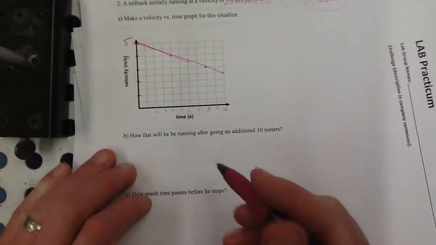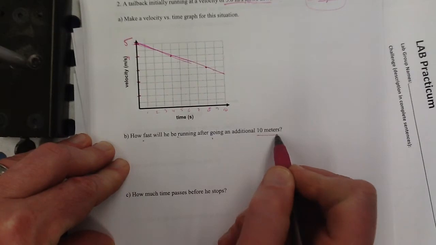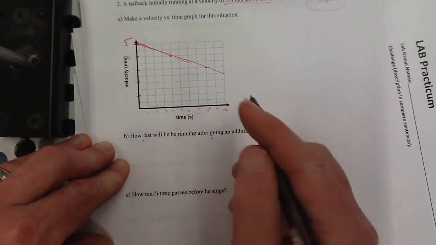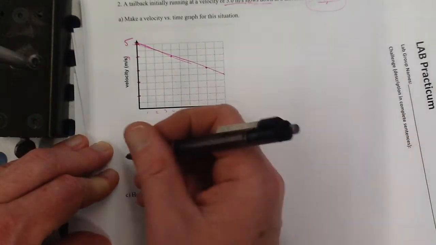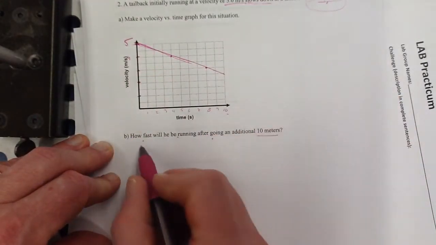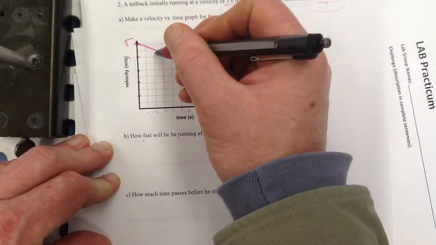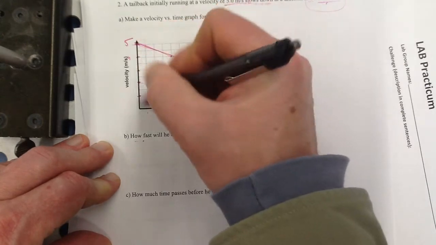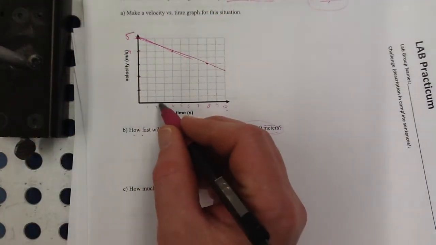Okay. How fast will he be running after going an additional 10 meters? So that's not this, right? That's 10 seconds. So I think we need to set up, if you're thinking like, well, what is that on the graph? That would be an area of 10 here, which would be kind of tricky to figure out how far over you would have to go.